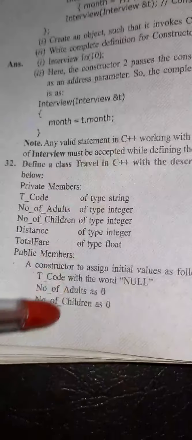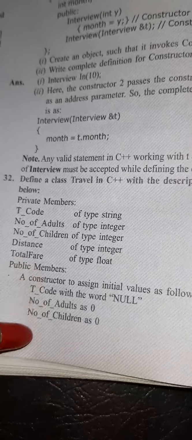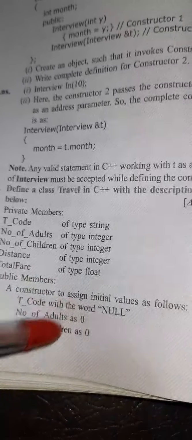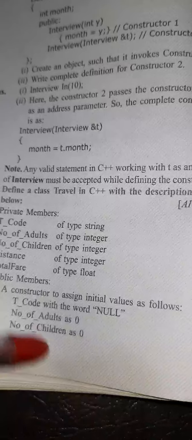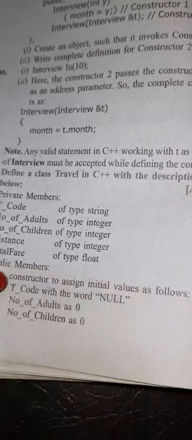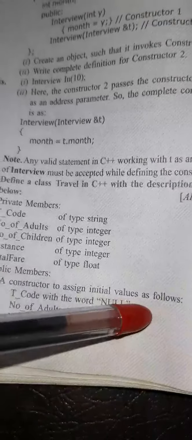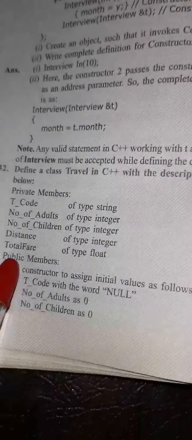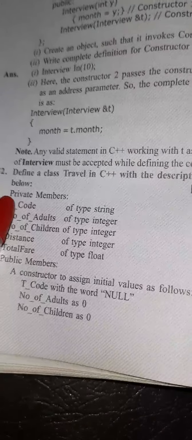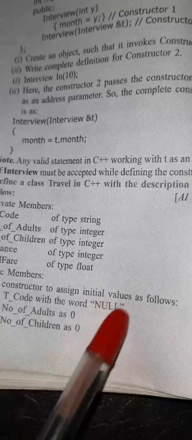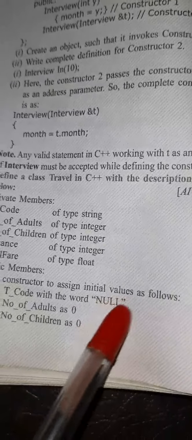Within this default constructor body, these are the values that are assigned. The first one is T code, to assign initial values, T code with the word null. That means this data member T code is assigned the string value null.